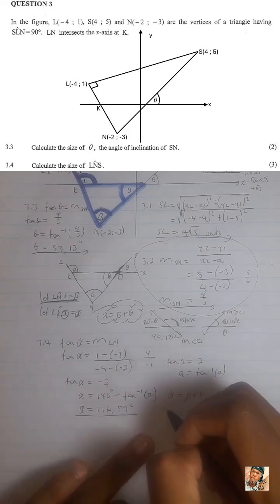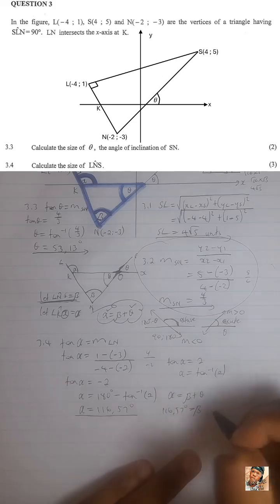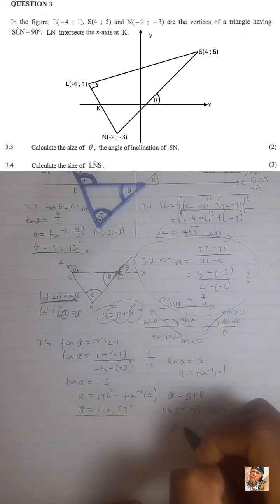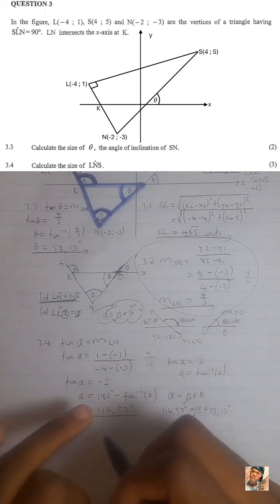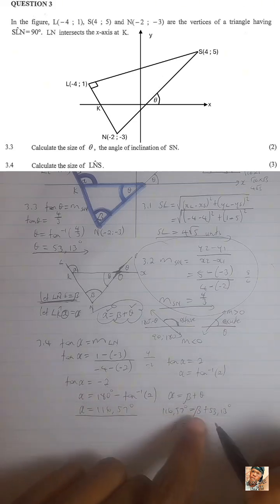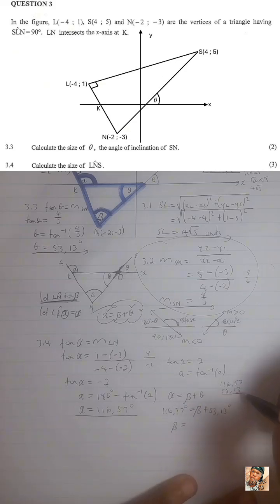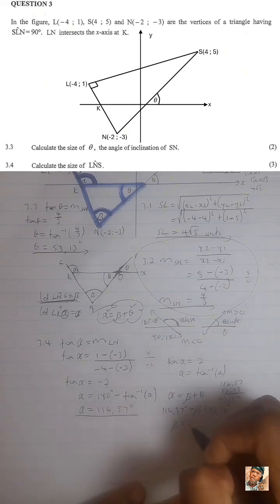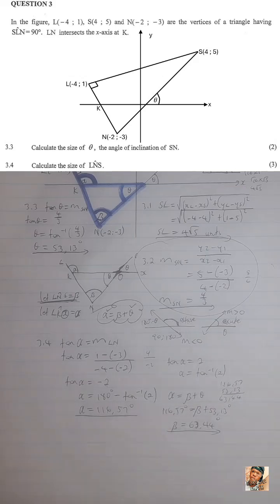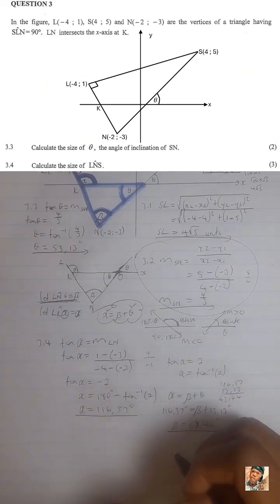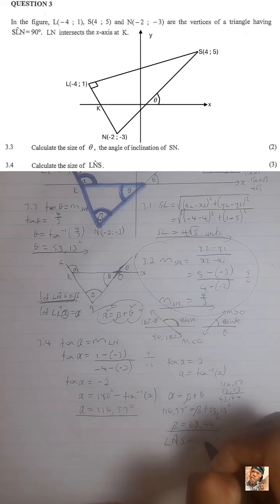So angle alpha is 116.57 degrees, which is equal to beta, which we are looking for, plus angle theta, which is 53.13 degrees. Therefore, we take 53.13 to the left-hand side, so it becomes negative. So beta is 116.57 minus 53.13. I don't have time to go to the calculator, so let me do it manually. 7 minus 3 is 4, 5 minus 1 is 4, 6 minus 3 is 3, 11 minus 5 is 6. Therefore, beta is equal to 63.44 degrees. But since we said LNS is beta, angle LNS is equal to 63.44 degrees.